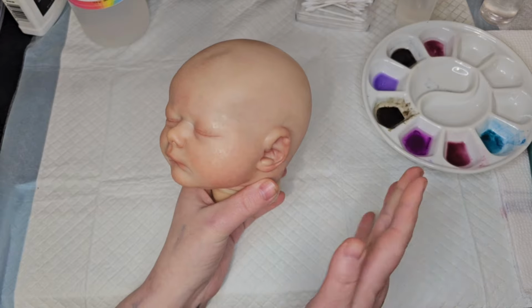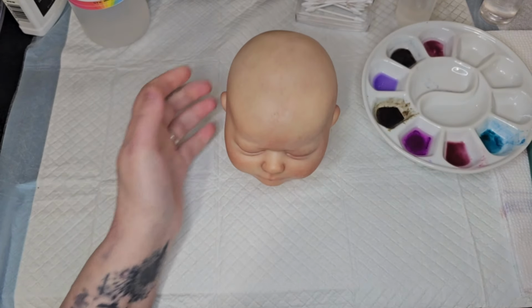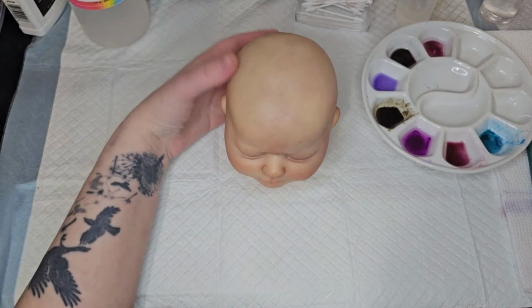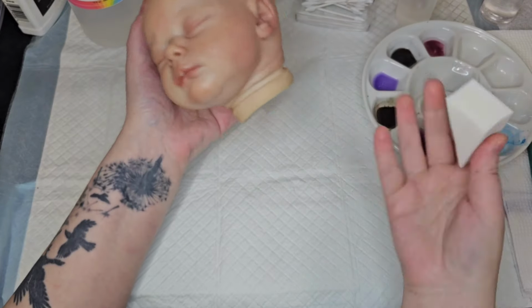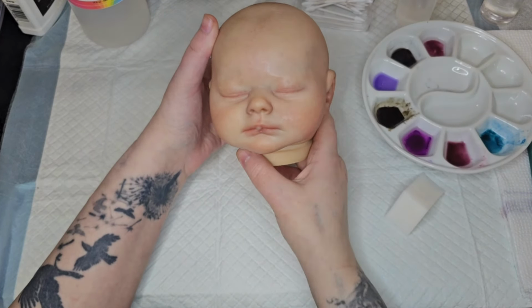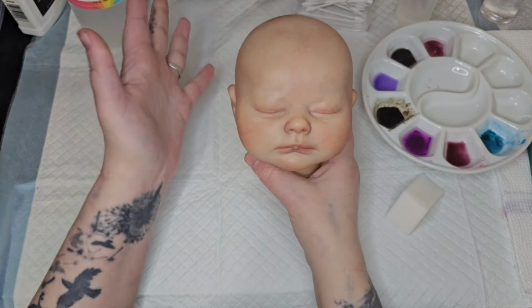So I don't do those. But I will do these other things that I've talked about that will give us a good overall skin color.